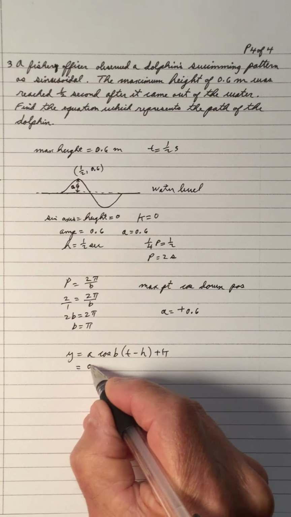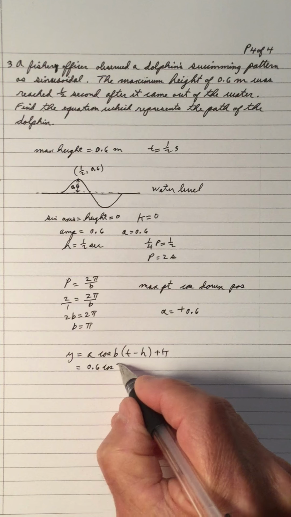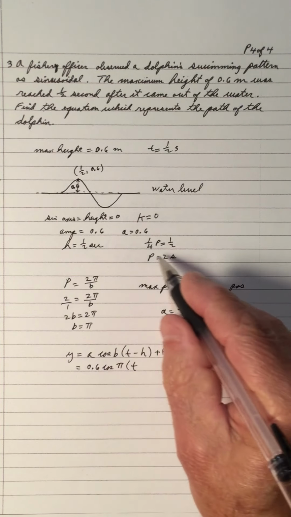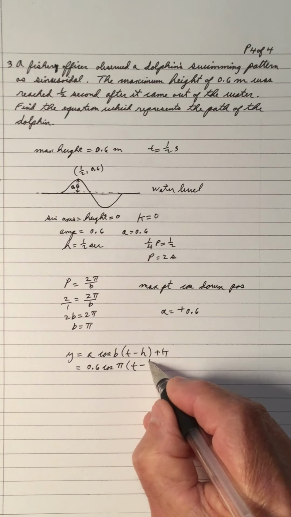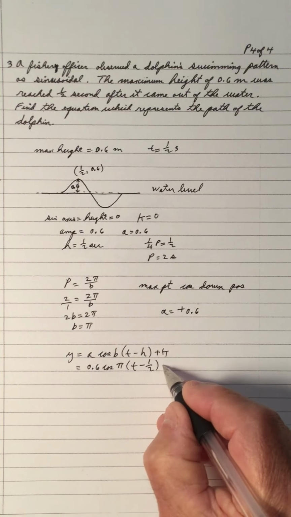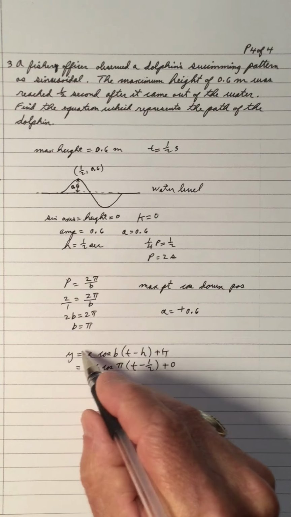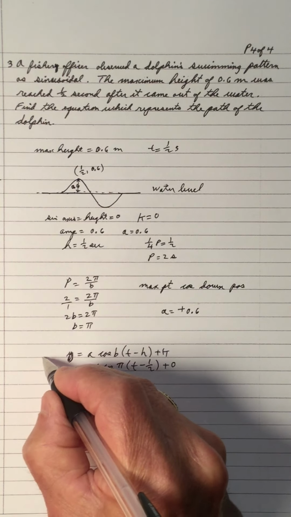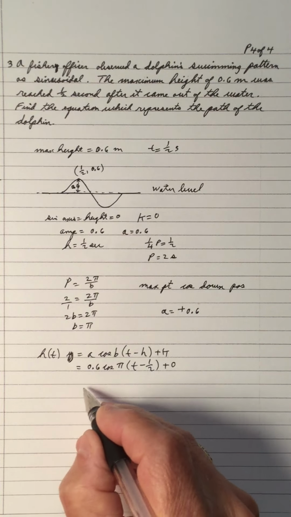So A is 0.6, B is pi, h is a half, so it's t minus a half, and k is 0. Instead of saying y, I could say h of t, the height in terms of time.